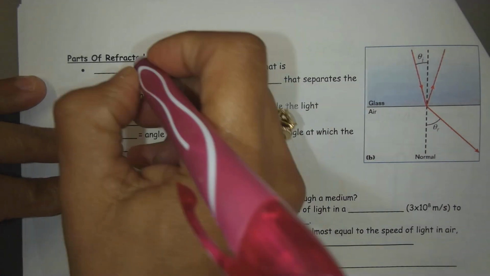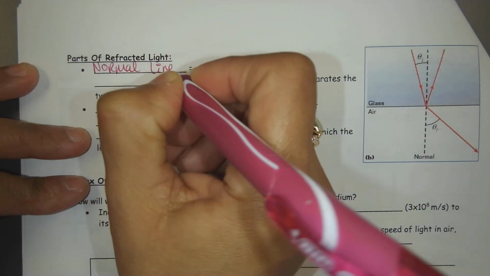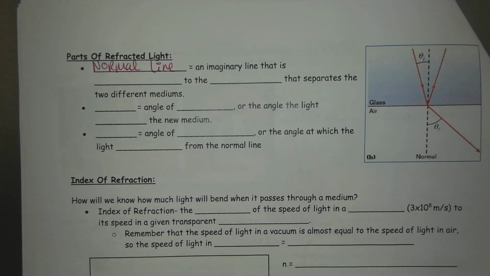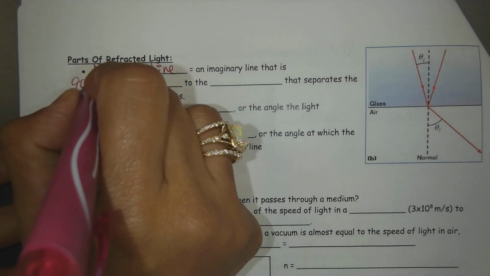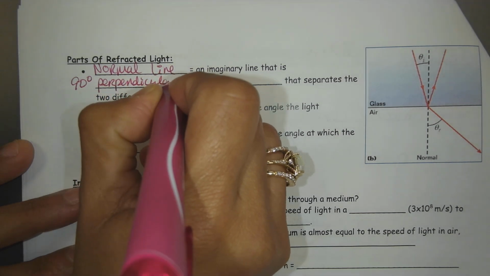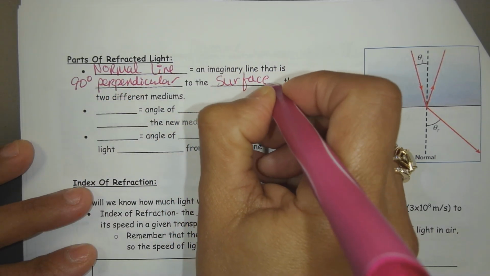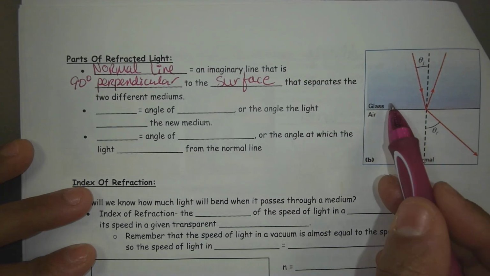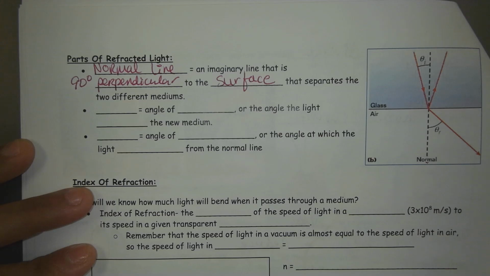It says here, the normal line, it's almost always a dotted dash line. But remember, in that picture, it was a solid line. Now that line is always going to be 90 degrees or perpendicular to the surface. So here's my normal line, here's the surface, perpendicular forms a 90-degree angle.